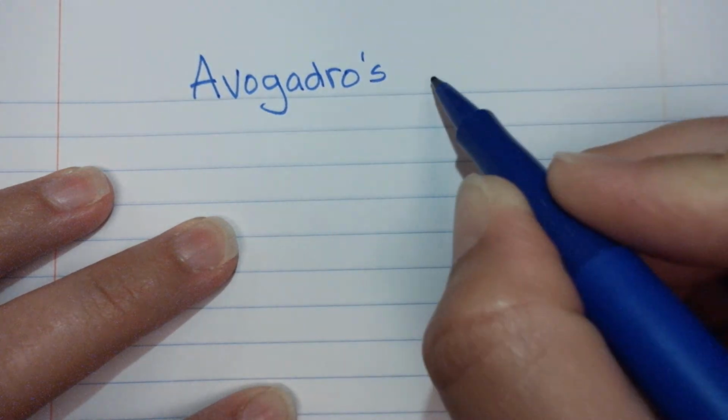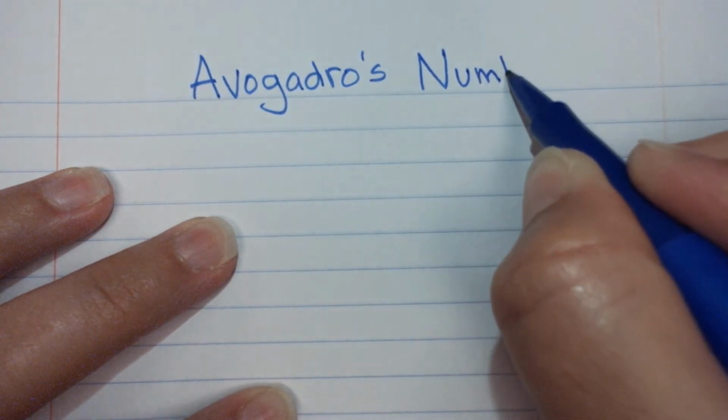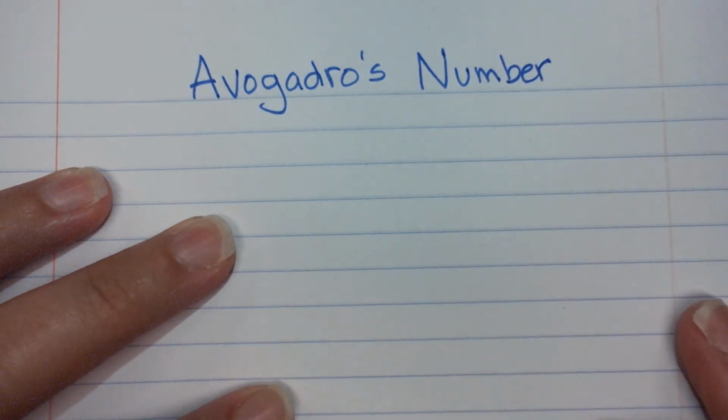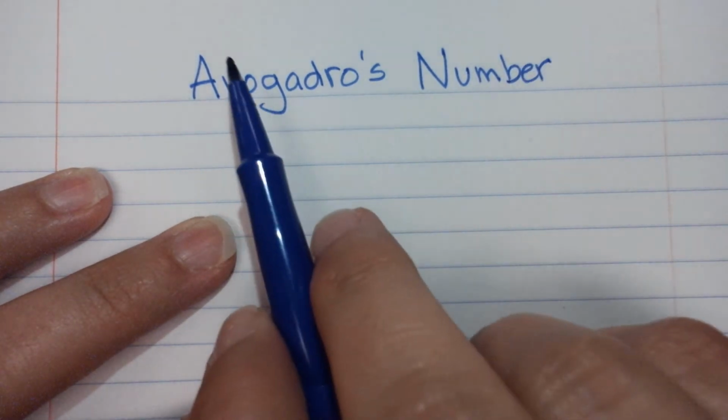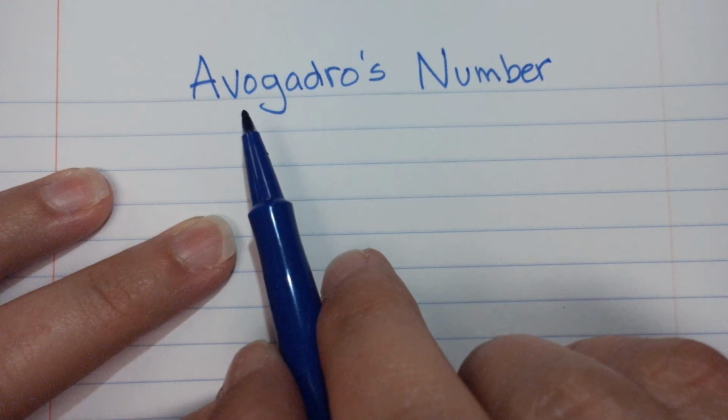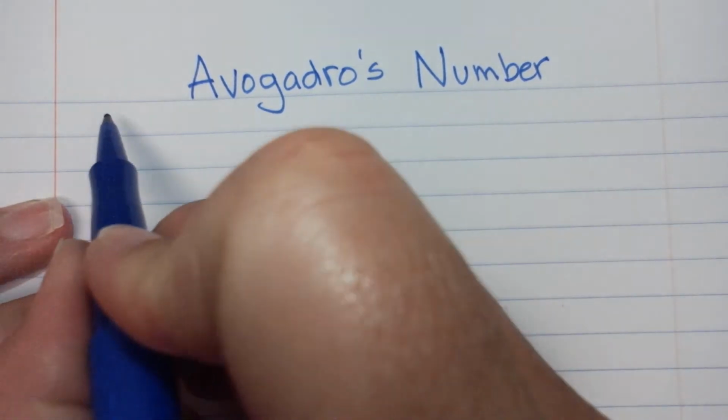Okay, so today we are going to talk about Avogadro's number. So we're going to title today's notes Avogadro's number. And we know what a number is, but does anybody know what Avogadro is? Okay, well, let's start there.